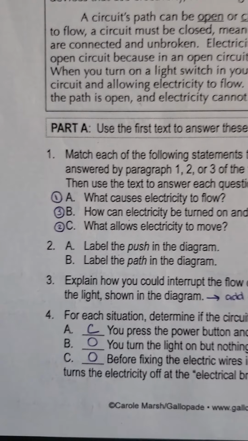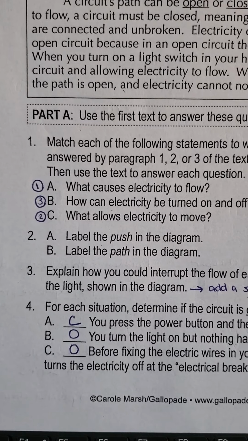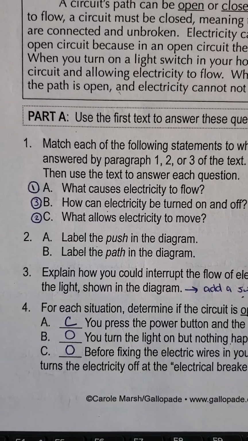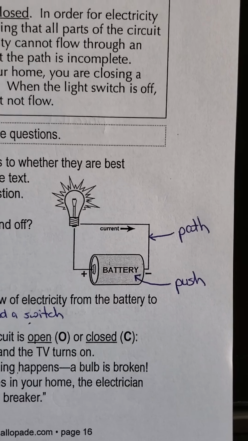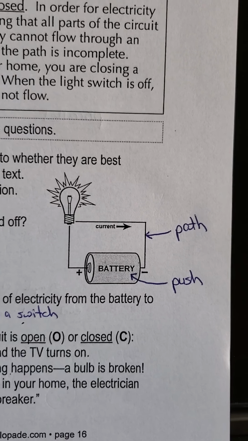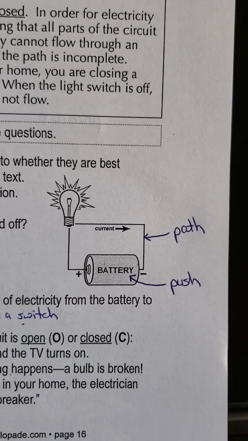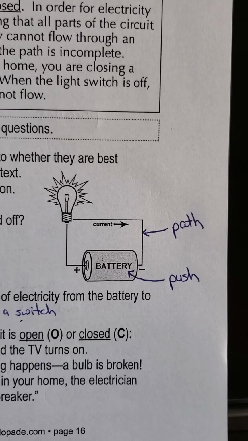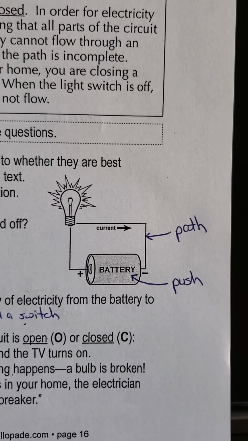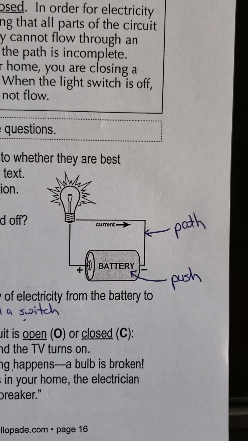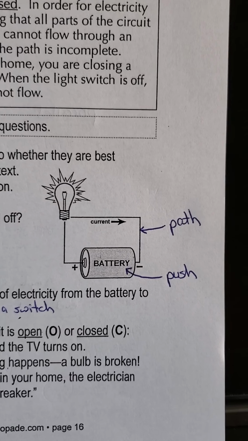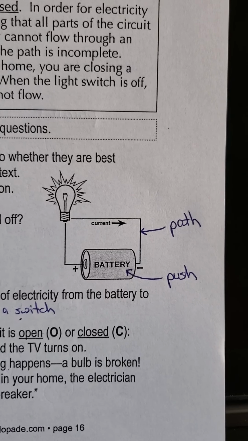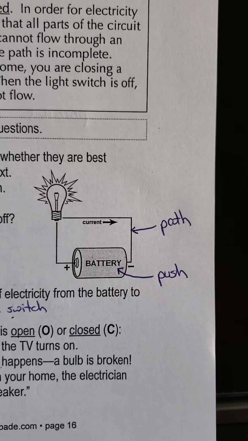Moving on to question number 2. Label the push and then label the path in the diagram. So right over here we have a simple battery with a light bulb circuit. The push, that's the source, that comes from the battery. And the path is represented by that line, and those would obviously be the wires that connect the battery to the light bulb. So the line is the path, and the battery is the push.